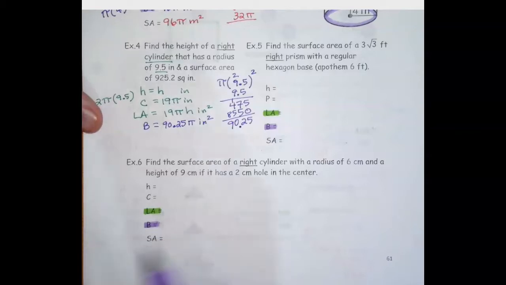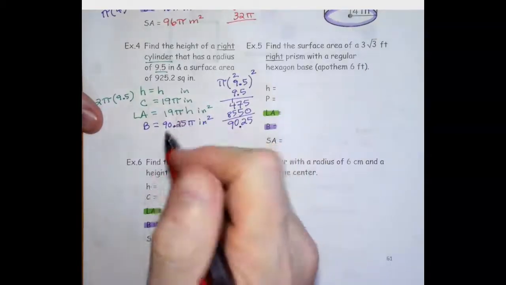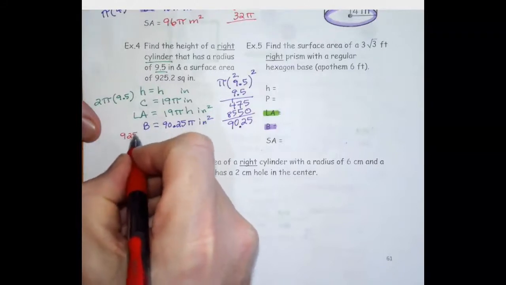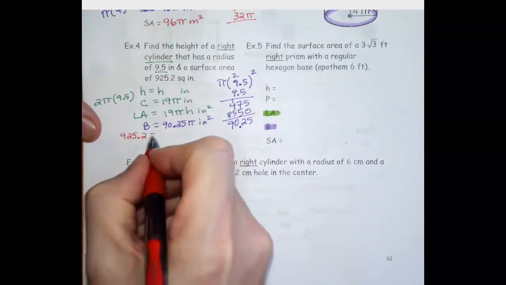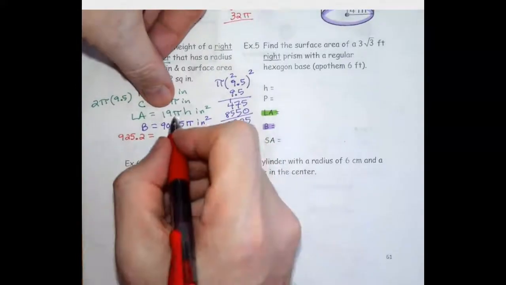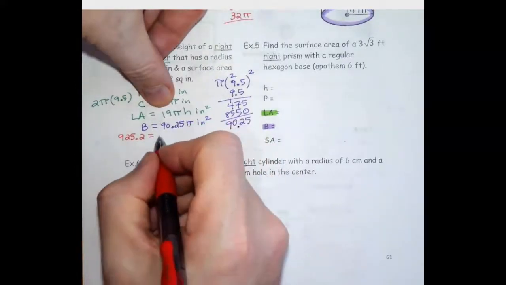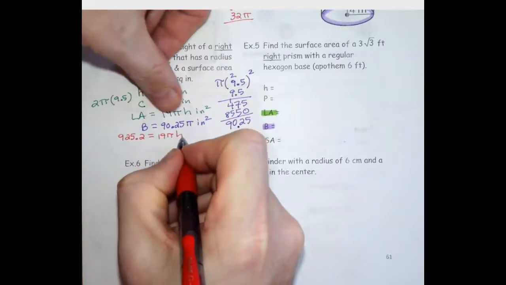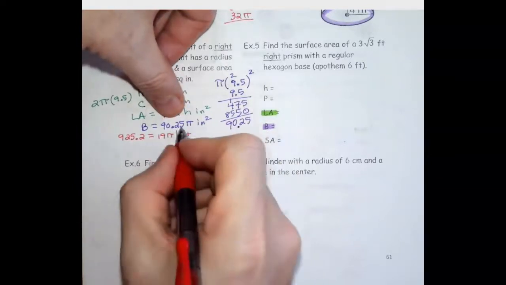Okay, now, they told us that the surface area was 925.2. And the surface area is the lateral area, which is 19 pi times h, plus 2 times the base area.